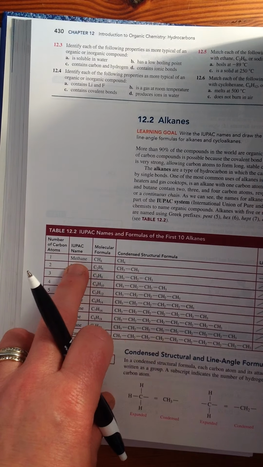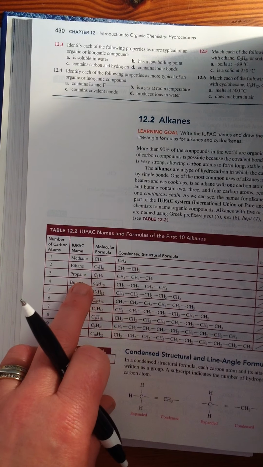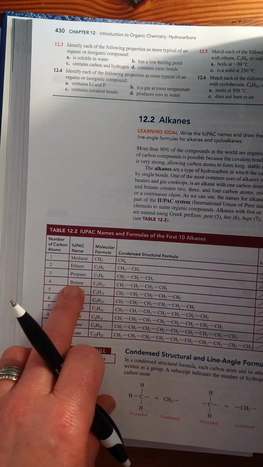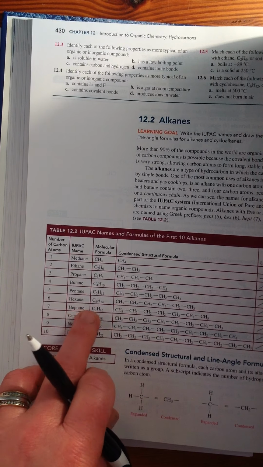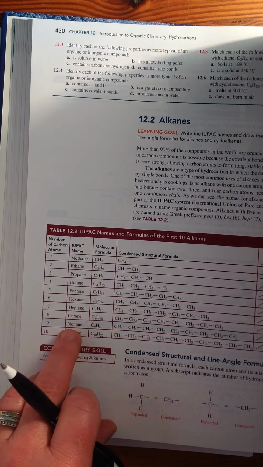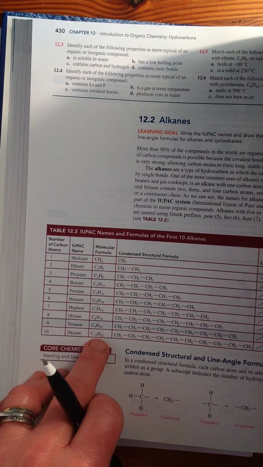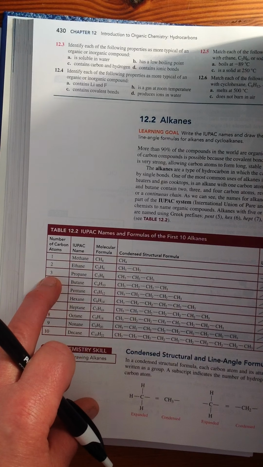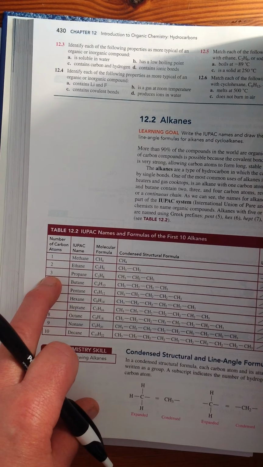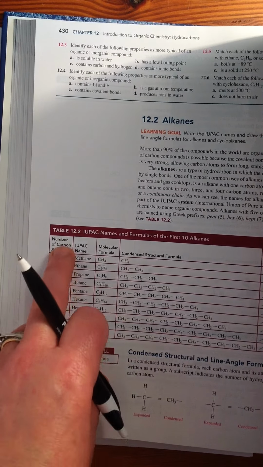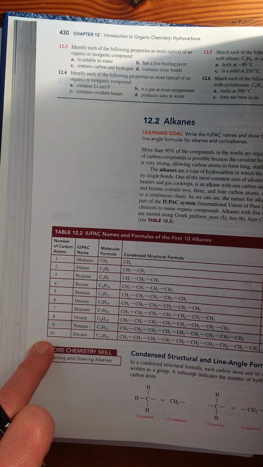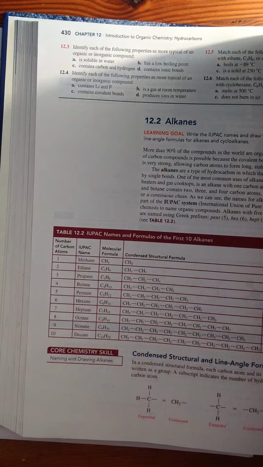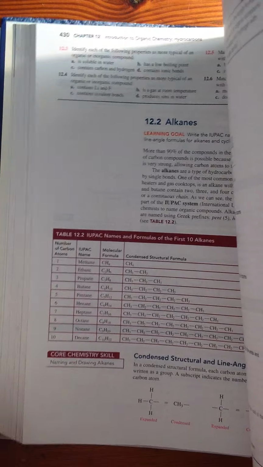Okay, meth means 1 carbon. Eth, 2 carbons. Prop, 3 carbons. But, 4. Pent, 5. Hex, 6. Hept, 7. Oct, 8. Non, 9. Dec, 10. Well, these first 4 are probably new, but 5 through 10 are the same as what we did for simple binary molecular. So you're going to want to write these down and put them on some flashcards because you're going to need them in order to name.